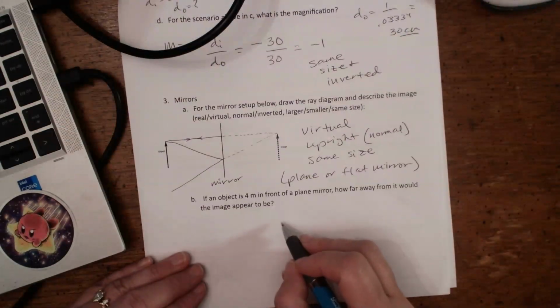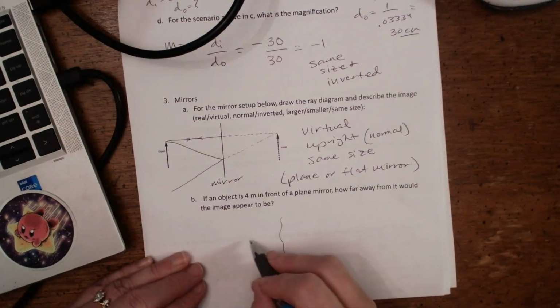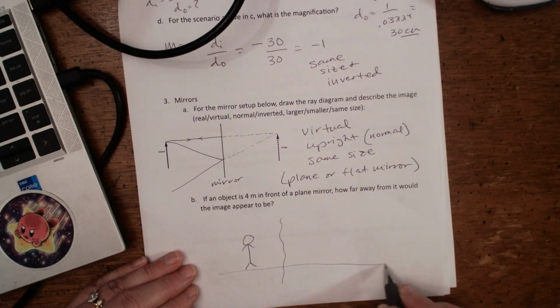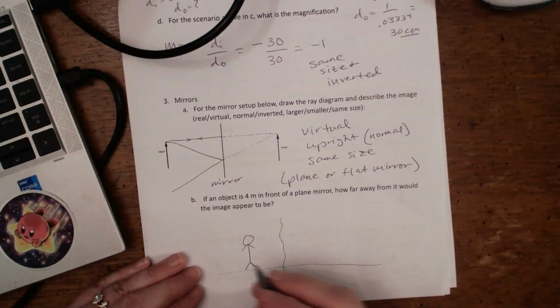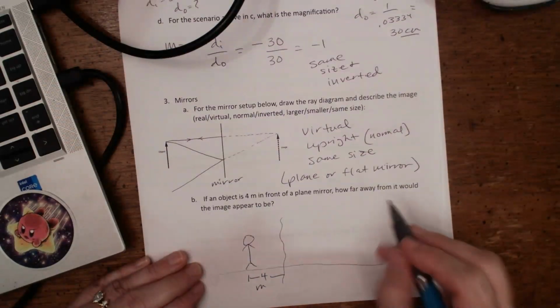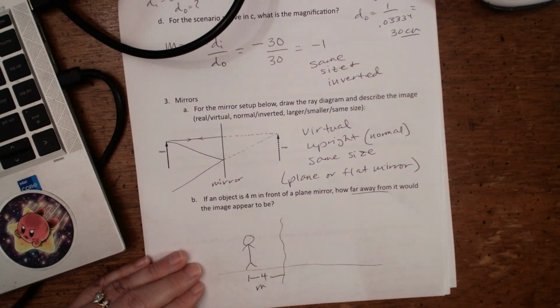So then last question, we got an object that's 4 meters in front of the plane mirror. So my stick figure person is going to go out and they want to see how they look. So they're going to stand in front of their big flat mirror 4 meters away. How far away would the image appear to be?